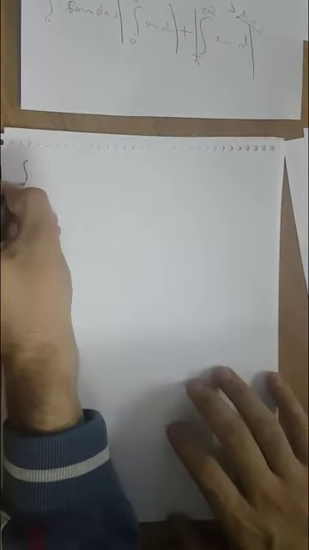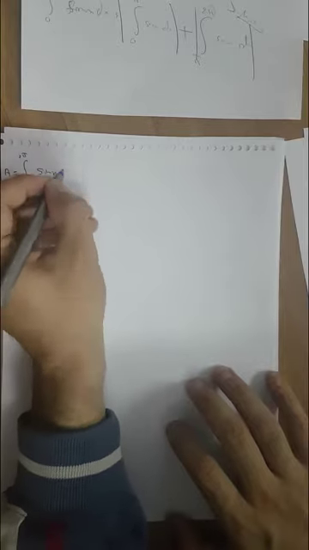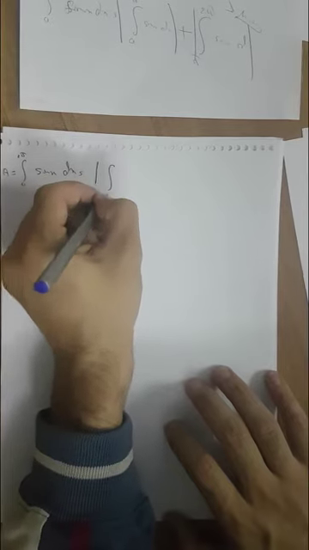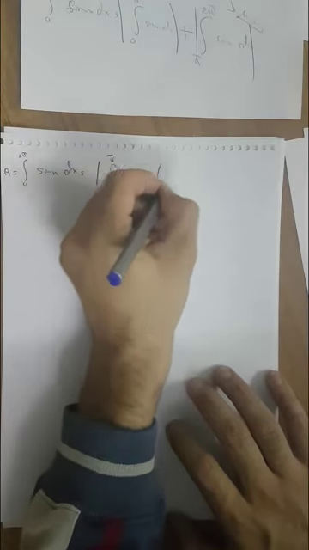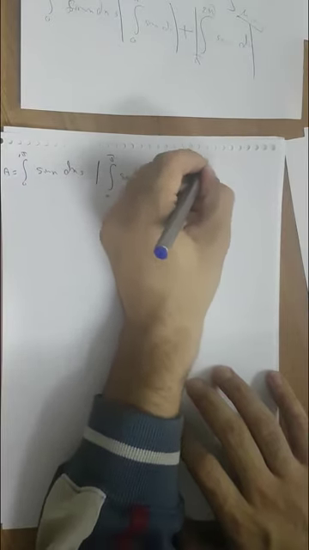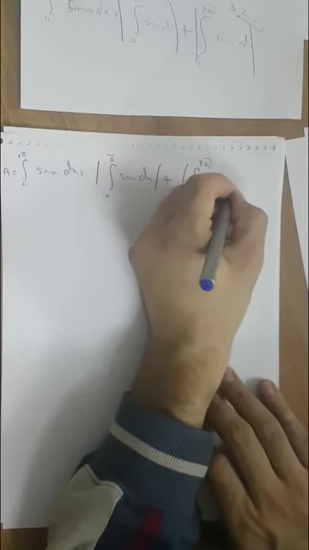So if you want the correct answer, it is like this. The area from 0 to 2 pi of sine x dx changes to the absolute value of the integral from 0 to pi of sine of x dx plus the absolute value of the integral from pi to 2 pi of sine of x dx.